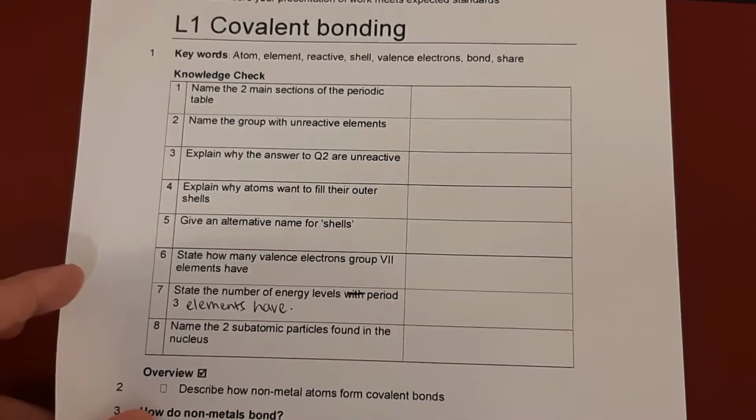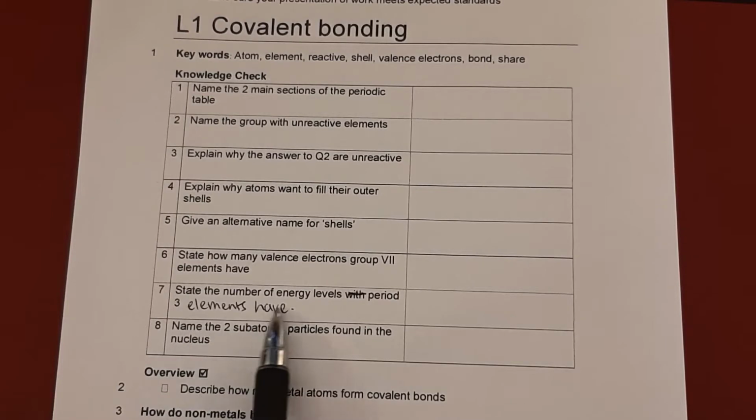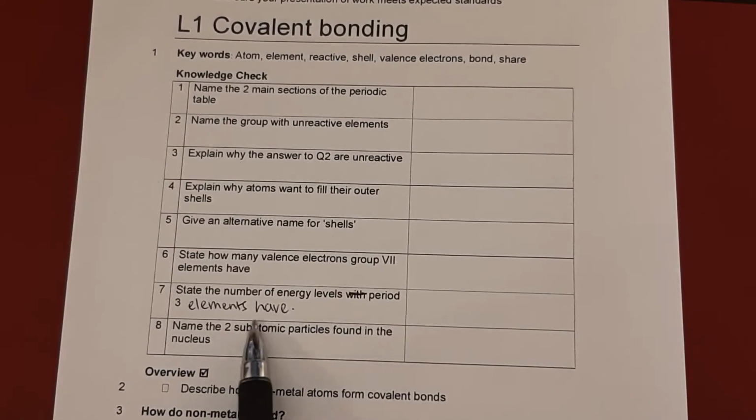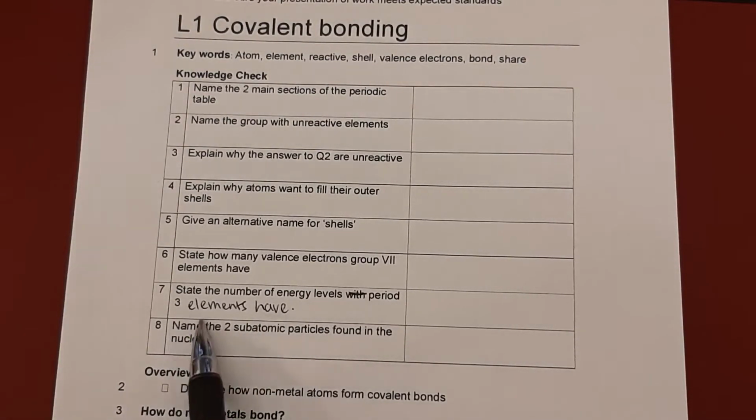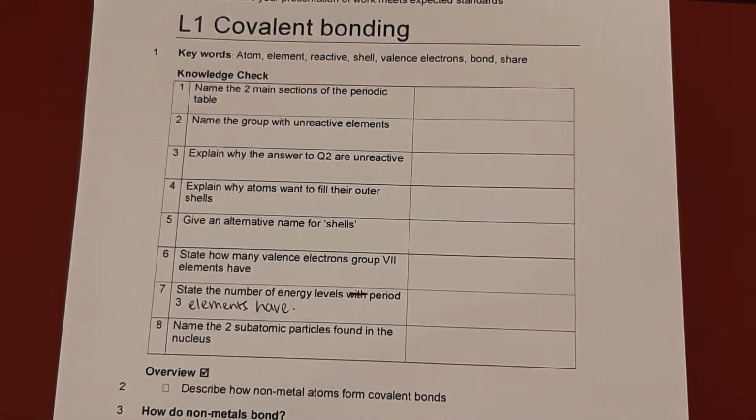So there is a knowledge check here. What I'd like you to do is, I'm just going to give you a quick edit to question 7, and then you're going to pause the video afterwards. Question 7 is incorrectly worded. State the number of energy levels period 3 elements have, is what it should say. So how many energy levels do elements in period 3 have? That is the correct question for question 7. So pause the video, have a go at those questions, and we'll go through them in a few minutes.